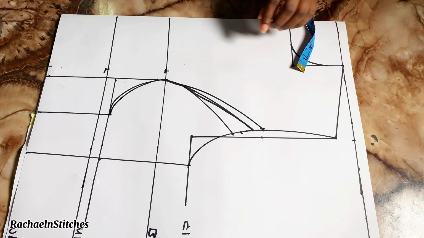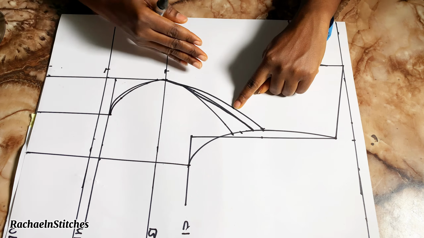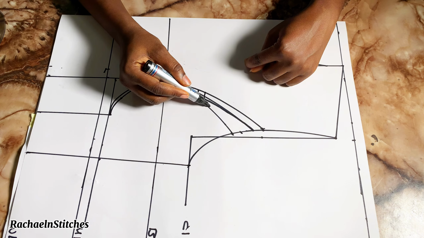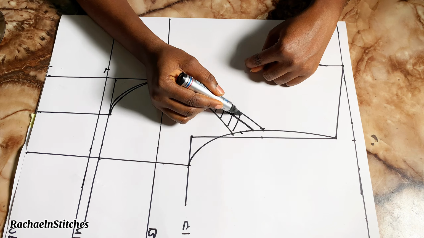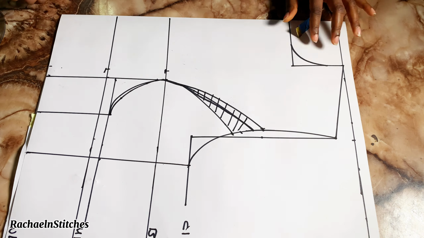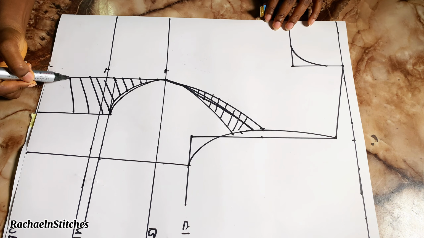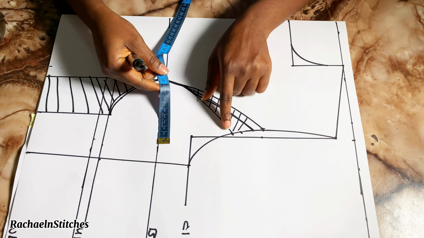Creating this dart at my armhole is going to eliminate any form of bulging that I'll be having around my armhole, and it's going to give it a perfect blend at that point. So I'm marking out the areas that I'll be cutting out. These areas won't be necessary.